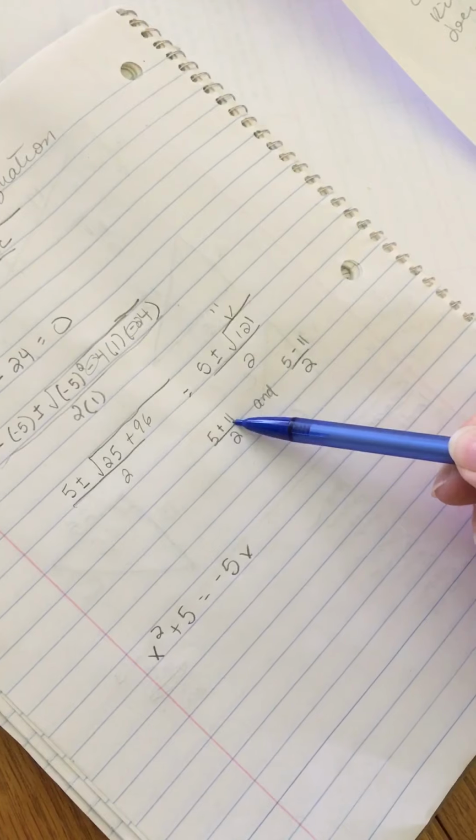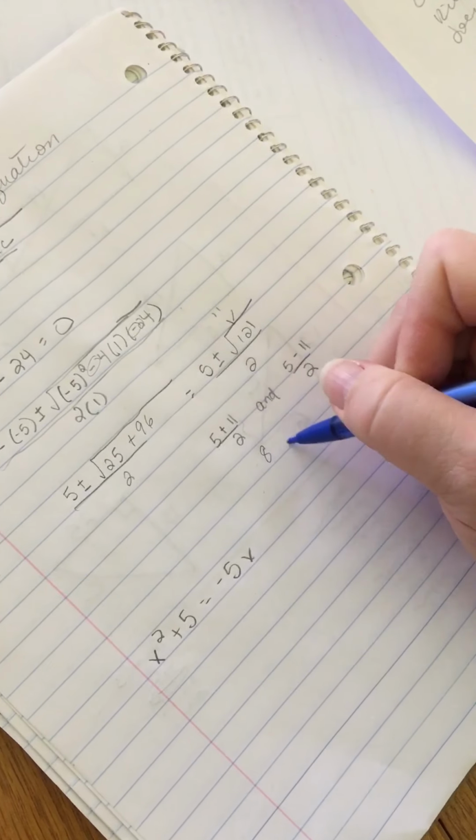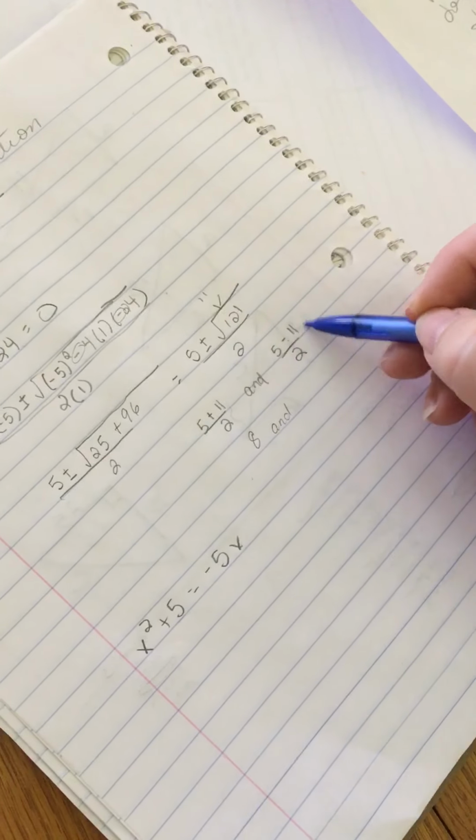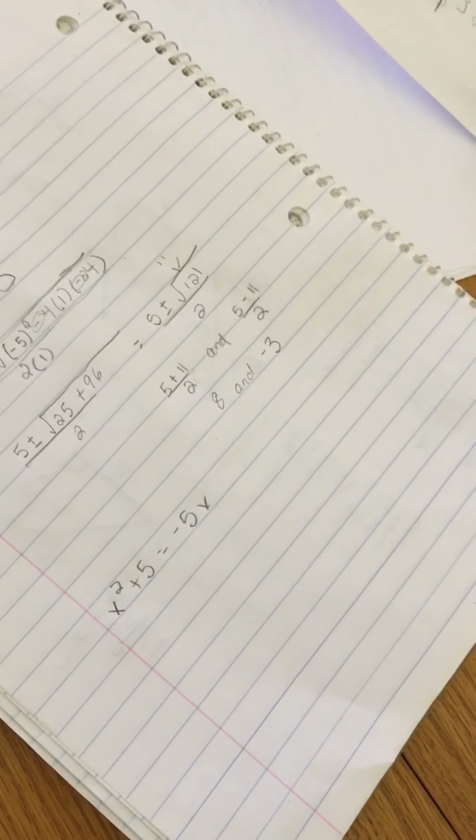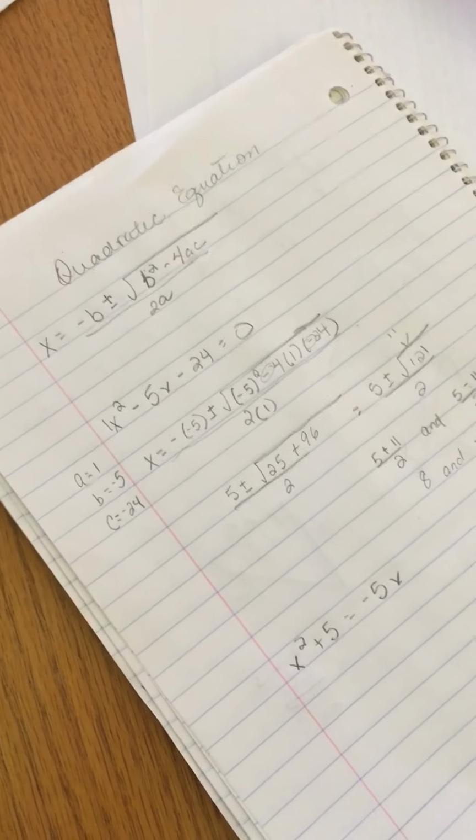5 plus 11 is 16, divided by 2 is 8. And 5 minus 11 is negative 6, divided by 2 is negative 3. Those are the two answers for this particular problem.